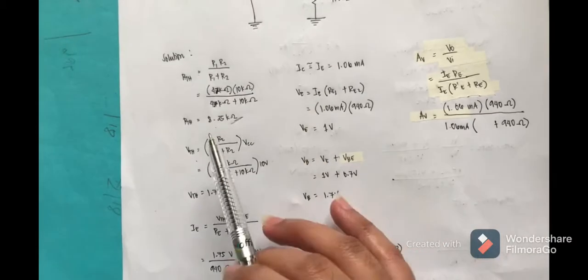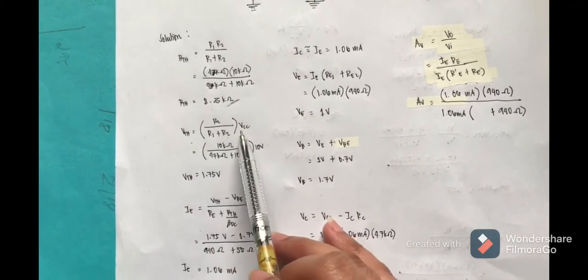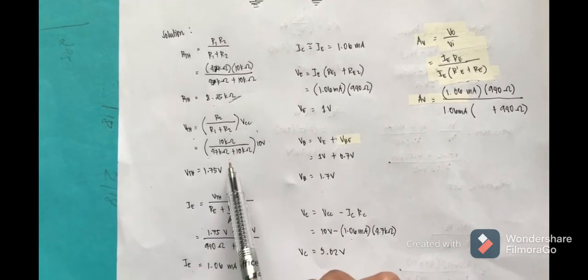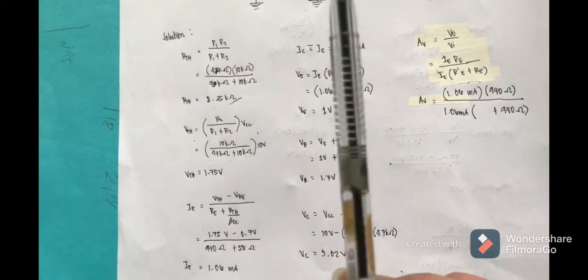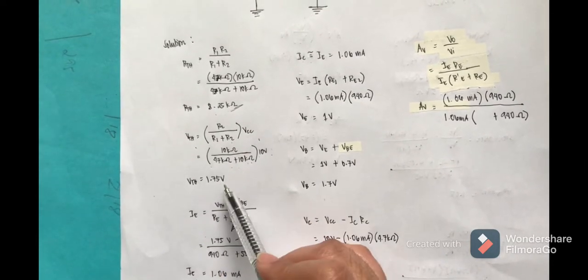Next is to find VTH. The formula for VTH is R2 over R1 plus R2 multiplied by VCC. So R2 is 10 k ohms, R1 is 47 k ohms plus 10 k ohms, and our VCC is 10 volts. So the answer for VTH is 1.75 volts.